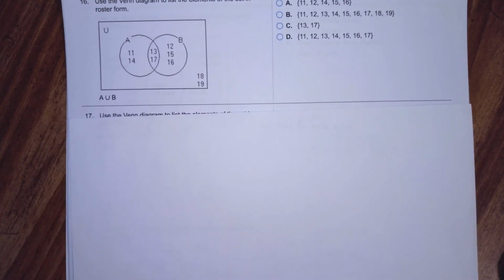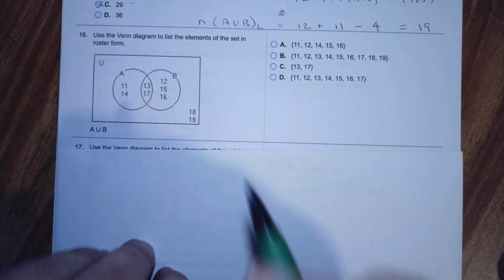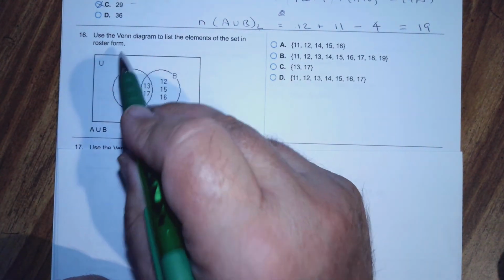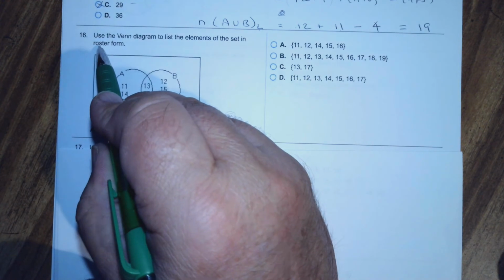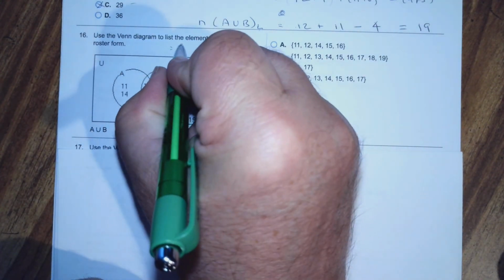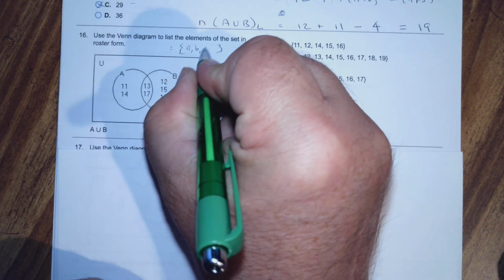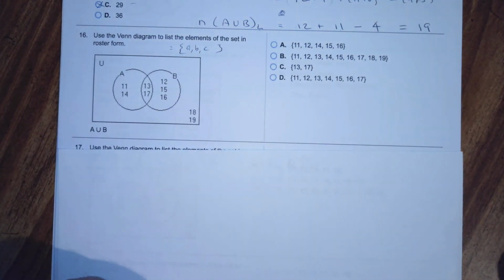Number 16. Use the Venn diagram to determine the list of elements in the set in roster form. Remember, roster form is where you have the brackets and everything is listed, separated by commas.